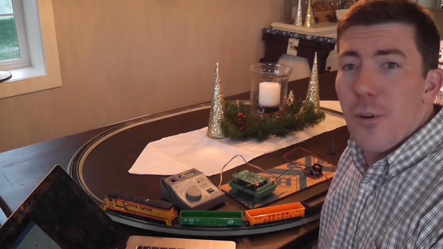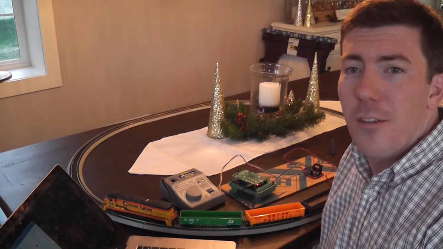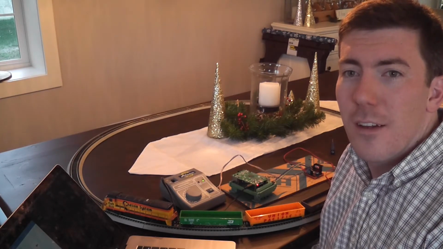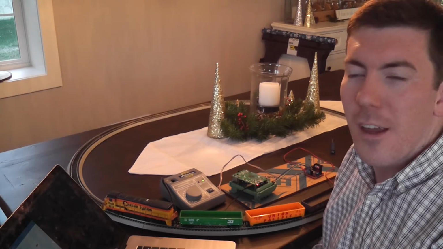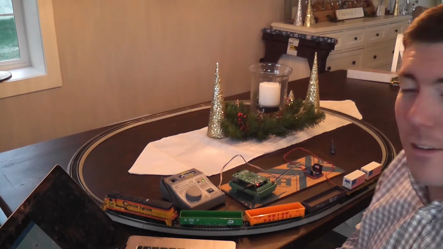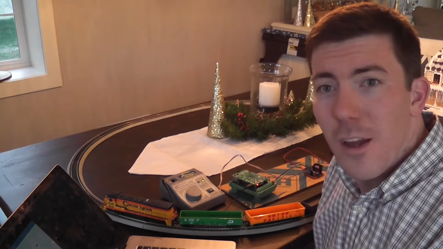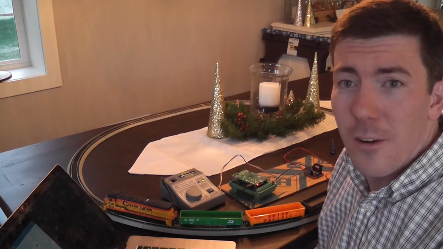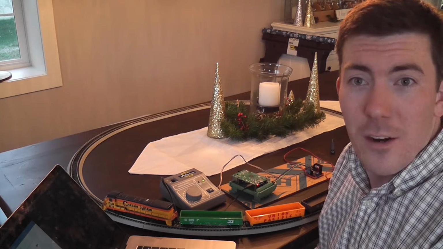Hey everyone, I want to show you a little science project I put together last night. Nothing too crazy, but kind of entertaining nonetheless. It is a model railroad. As you can see, it is on the dining room table, and it is circling out around the Christmas decorations. So it's not going to be here long.